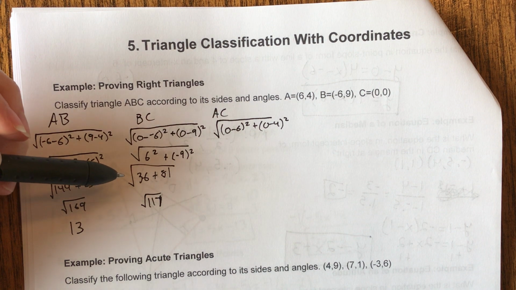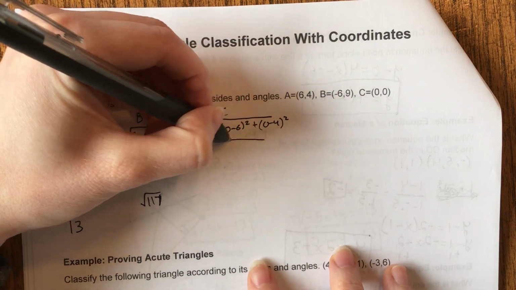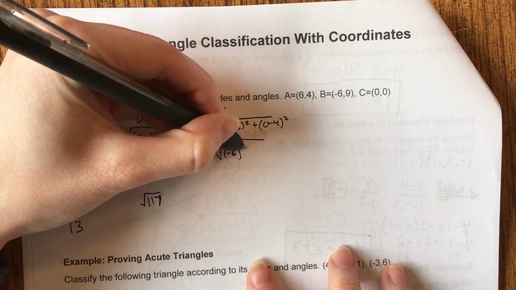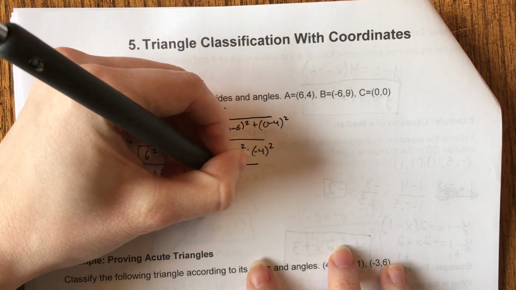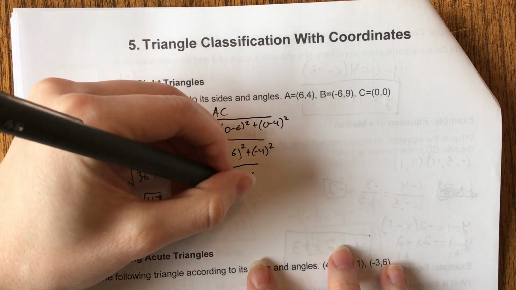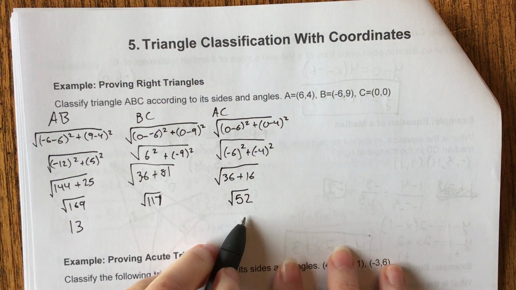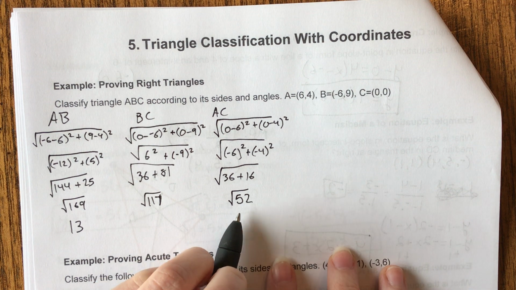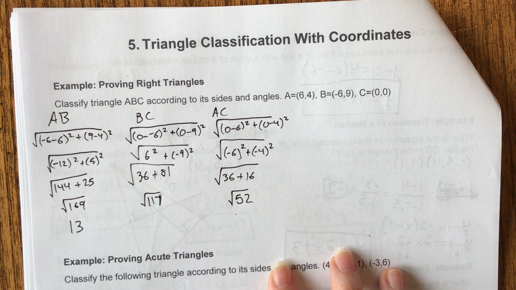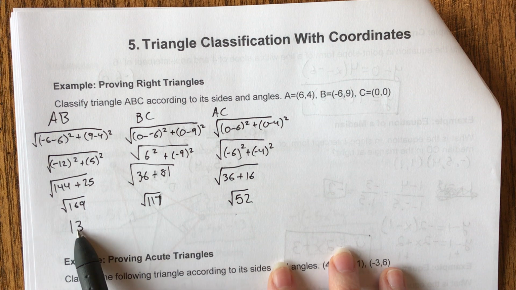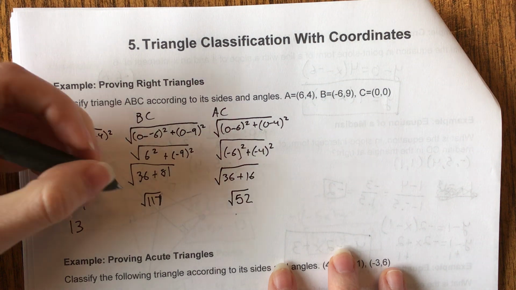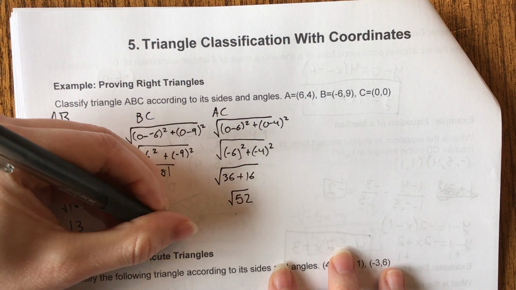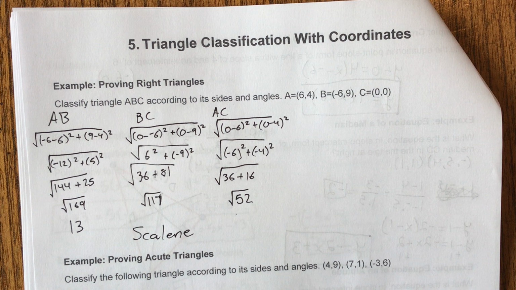All right, and then AC, we've got the square root of negative 6 squared plus negative 4 squared. So that's going to be the square root of 36 plus 16, which gives us the square root of 52. And I could actually simplify this, but I'm going to show you why it's not necessary. So we can figure out one piece of information so far because we've got 3 different lengths, right? 3 different lengths means that our triangle is scalene because all the sides are different lengths. So that's one way you can tell the side lengths of the triangle and how to classify the triangle based on that.